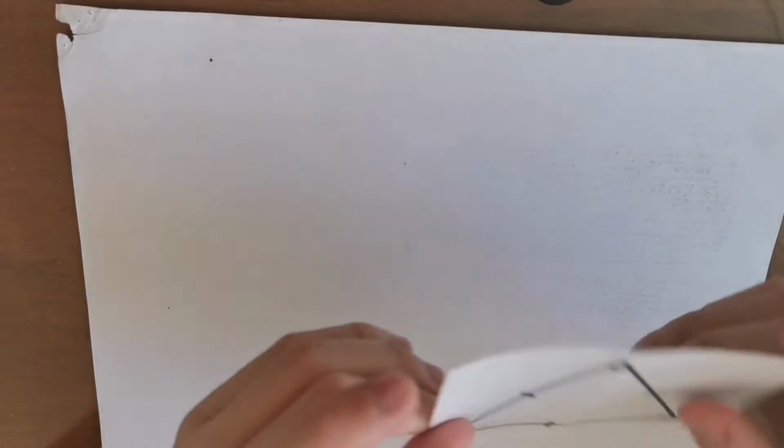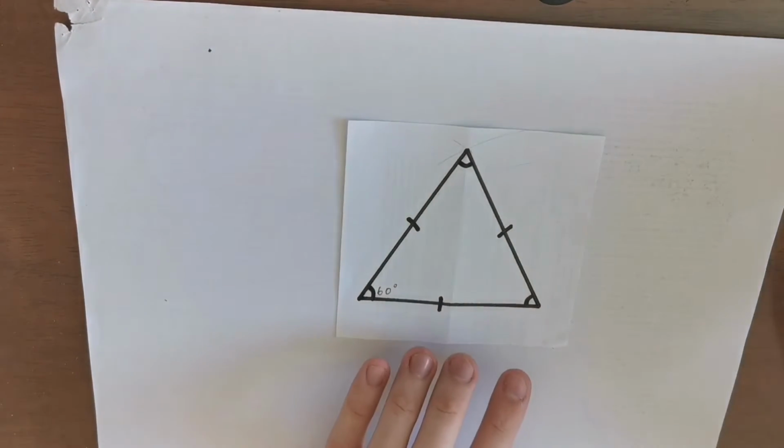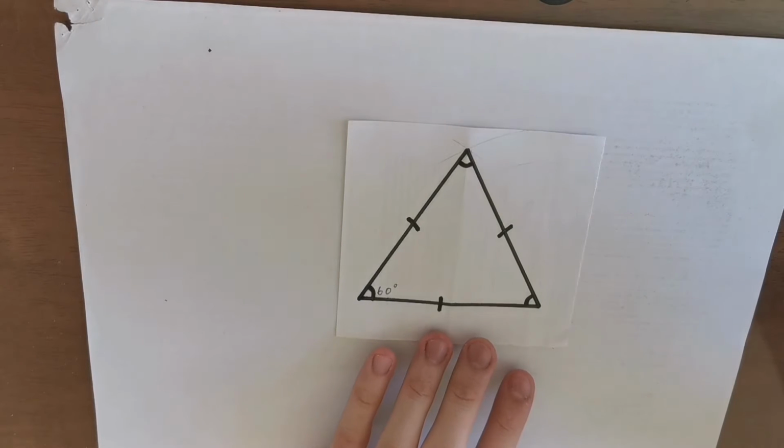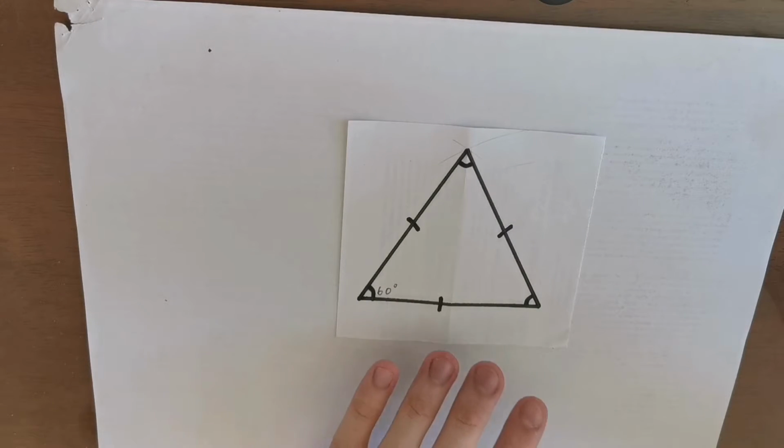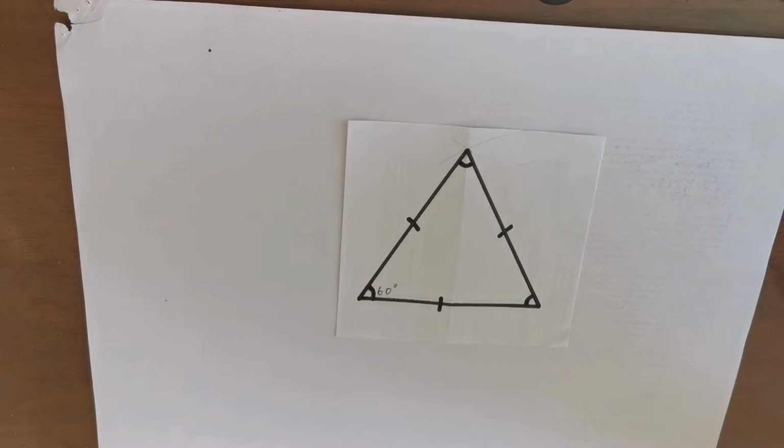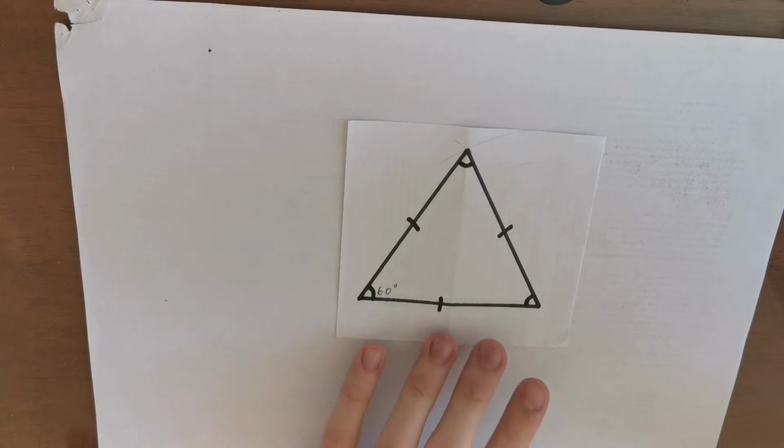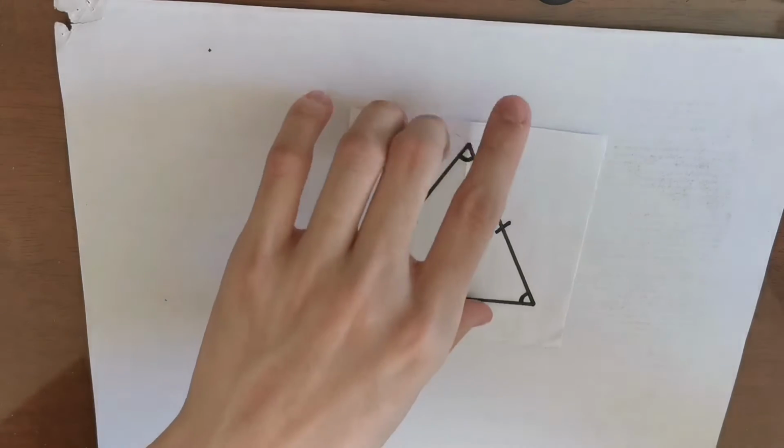Now we look at groups of triangles. We can divide triangles into groups by looking at their sides and by their angles. A triangle with three same sides is called an equilateral triangle. They happen to have three same angles as well, all of which are 60, and they have three lines of symmetry.